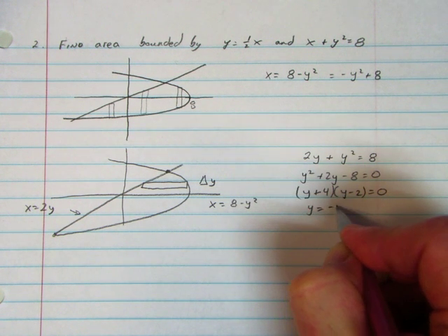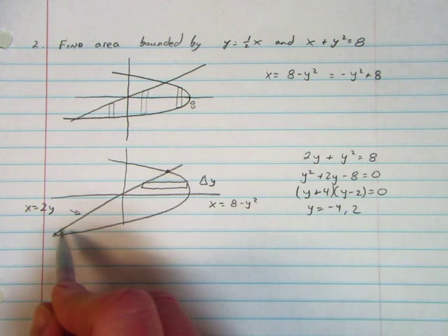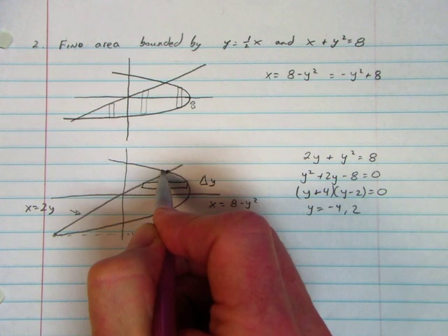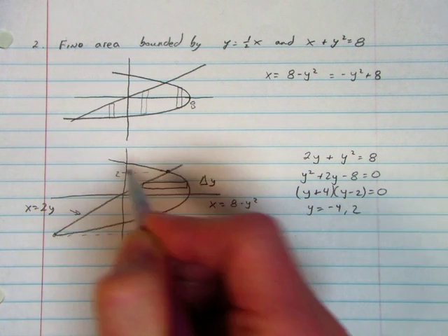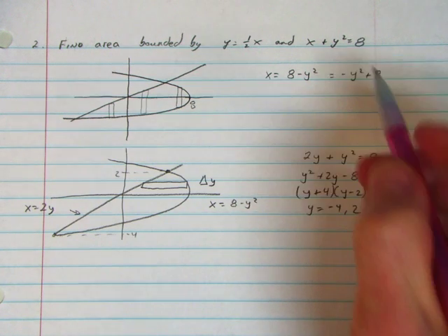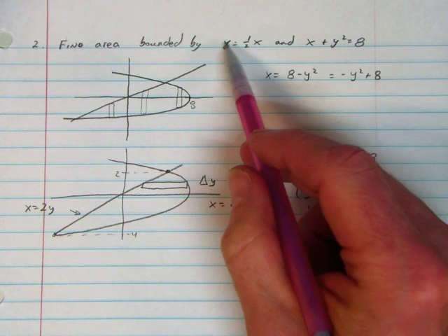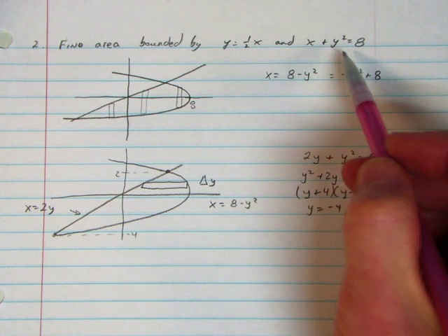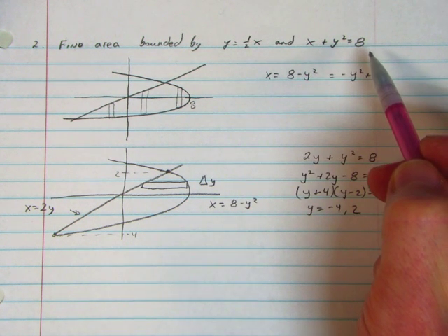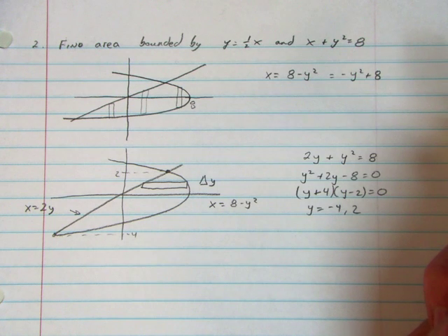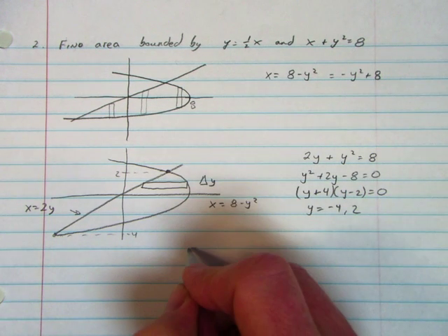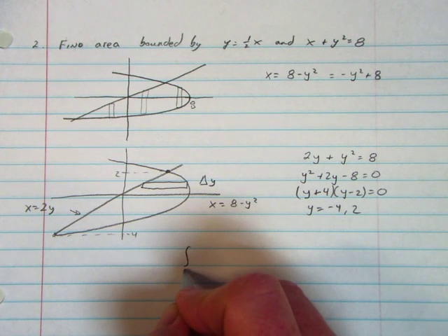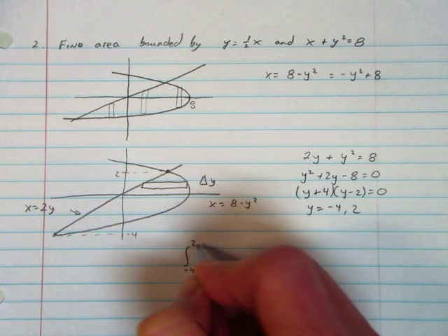So we'll get y equals negative 4 and 2. So that's saying this lower value down here is going to be at negative 4, and the upper value is at 2. Note, we could have done it with x's. We could have said y equals 1/2 x squared and plug that in, and we would have a quadratic equation. We could solve for x and then figure out what the y values are. I think it's fairly simple to do the y values first, though. So we'll have negative 4 to 2.